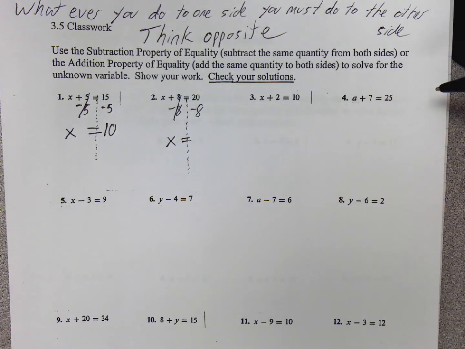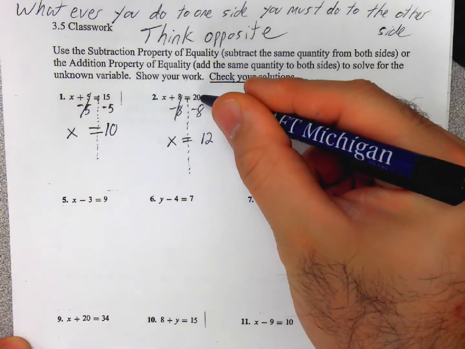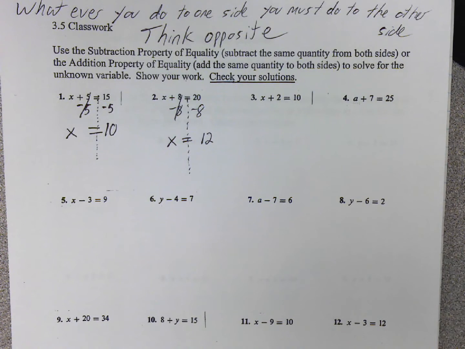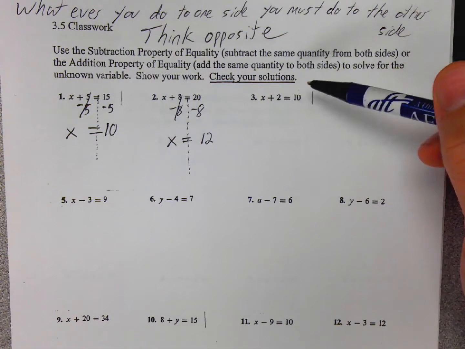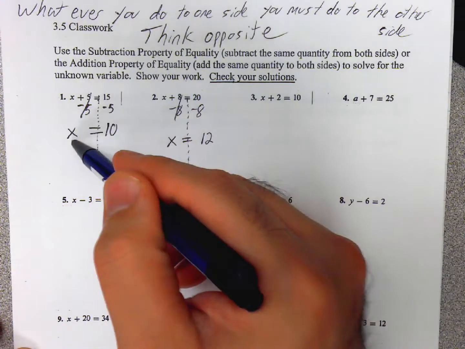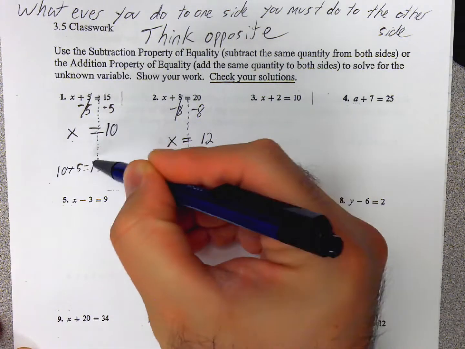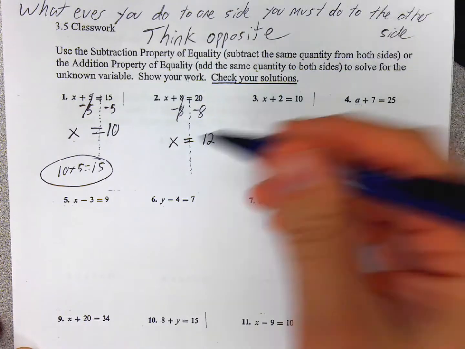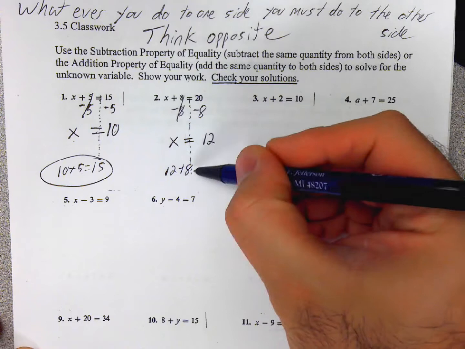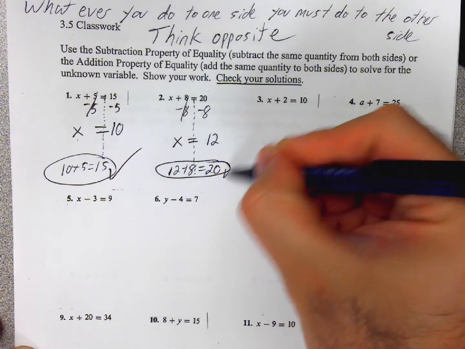They're different, so you got to subtract them, right? We end up with 12, and since 20 is bigger, it stays a positive 12. Okay? You can check your work. It says check your solutions in the directions. We could do that by plugging our answers back in. So if X is 10, I can say 10 plus 5. Does that equal 15? Sure does. 12 plus 8, so I'm plugging 12 back in. Does that equal 20? Sure does. Check, check. Woohoo, we're doing good.